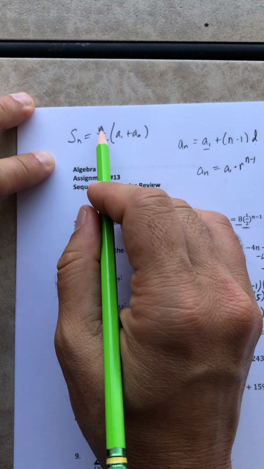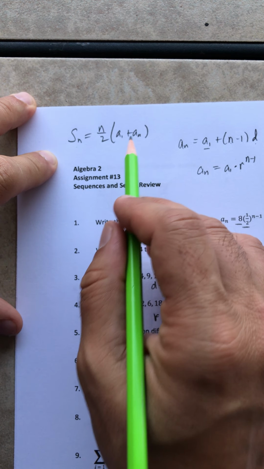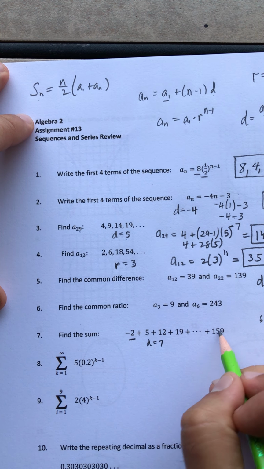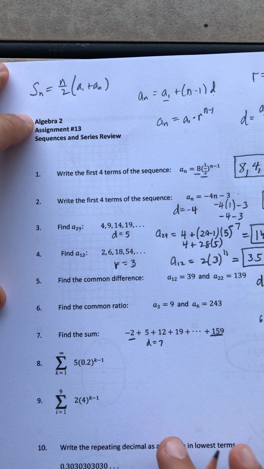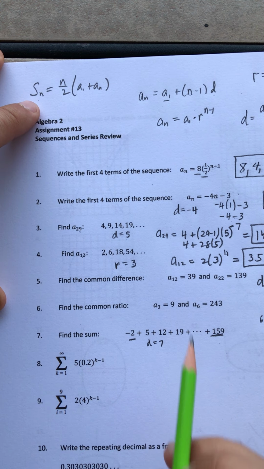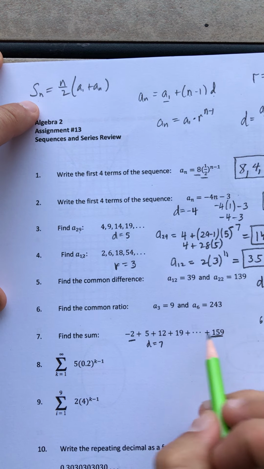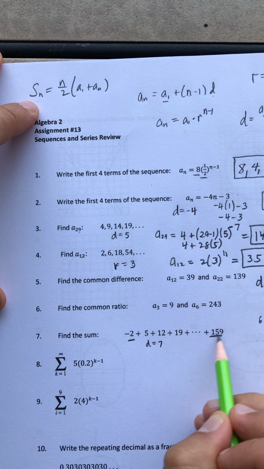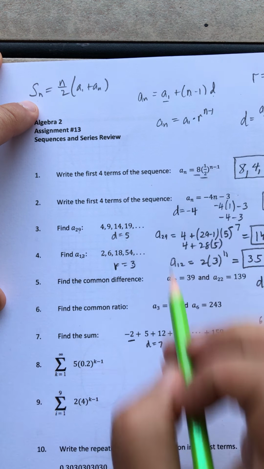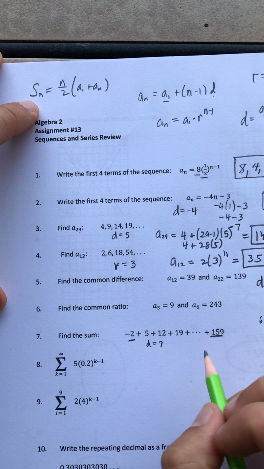So I need to know how many terms I'm adding together. I need to know the first term and the last term. Well, I know the first term and I know the last term, but I have no idea how many terms I'm adding together. So I'm going to have to first use this formula to figure out which numbered term is 159. I'm going to solve for n here, because I need to know how many terms I'm adding together.